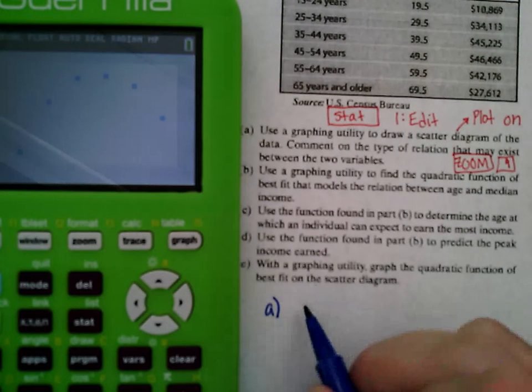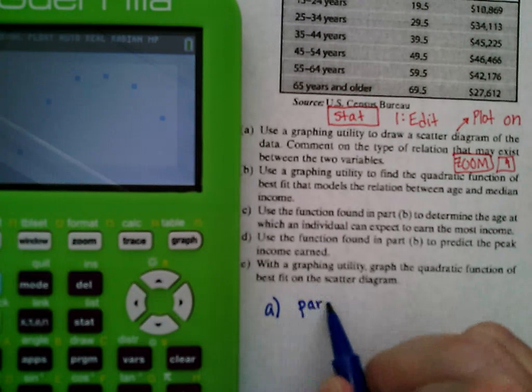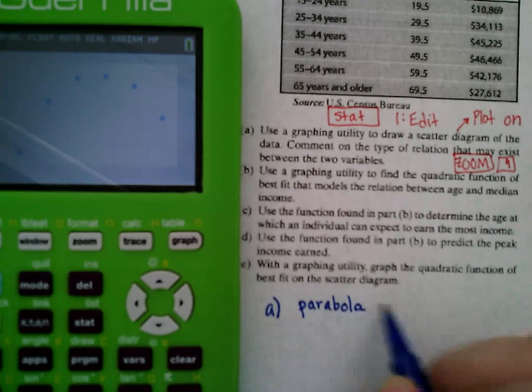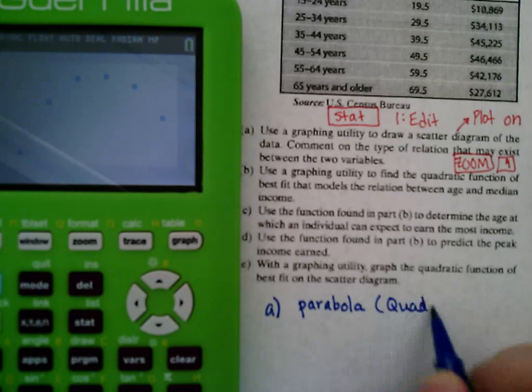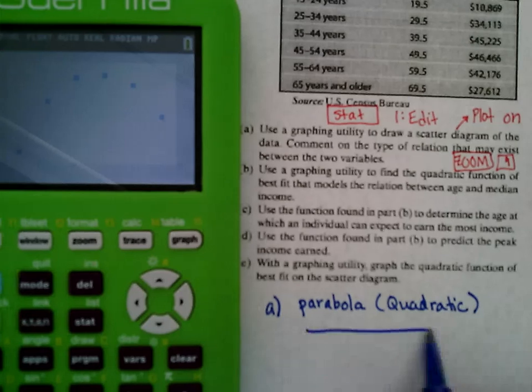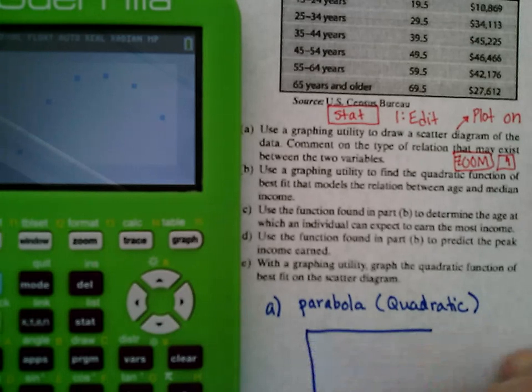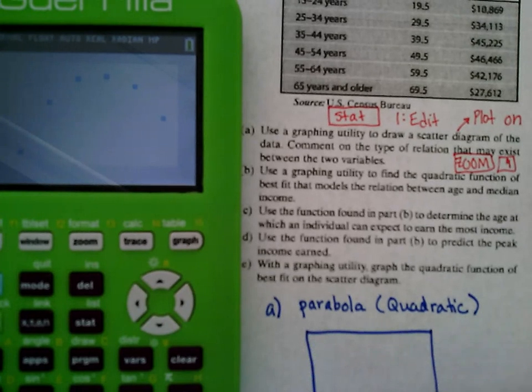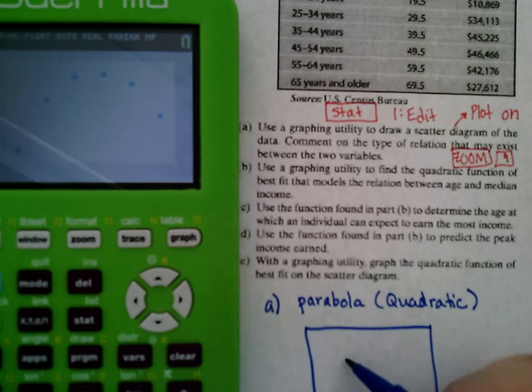We think it is a parabola or quadratic, because what we see on our screen is a dot here, a dot here, a dot here, a dot here, a dot here, and a dot here.